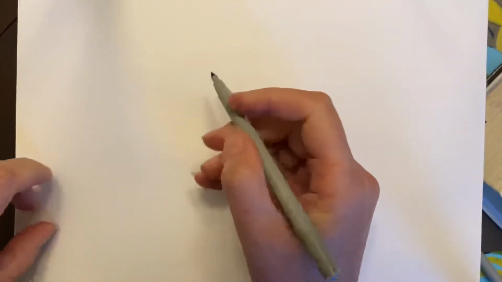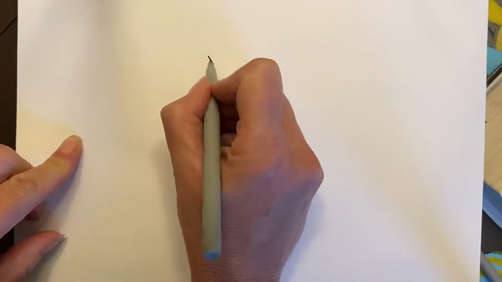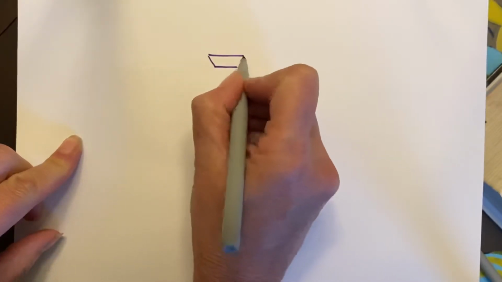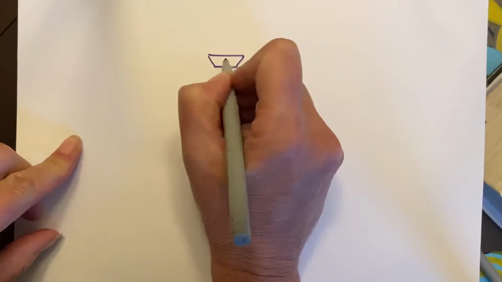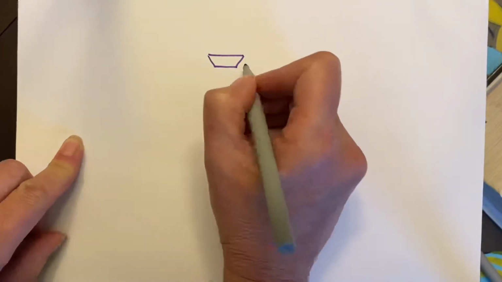Example number 6 is a problem you've seen before. We have a boat that's traveling 24 kilometers upstream. So here's my boat. This is not a great boat, and they're making it look like a motorboat.